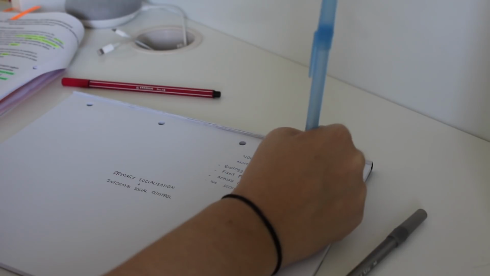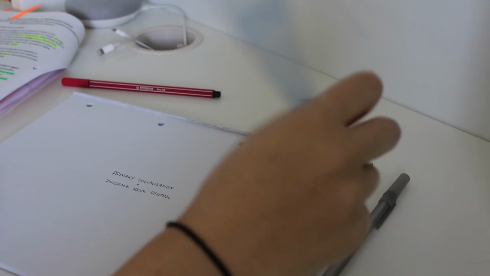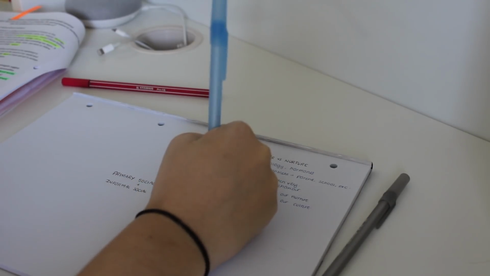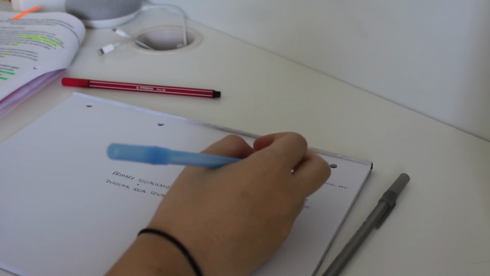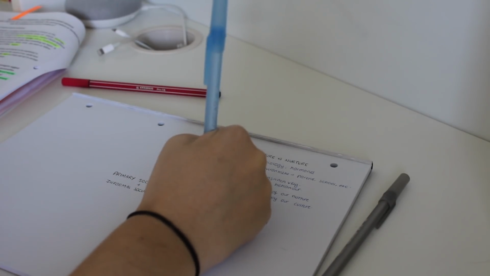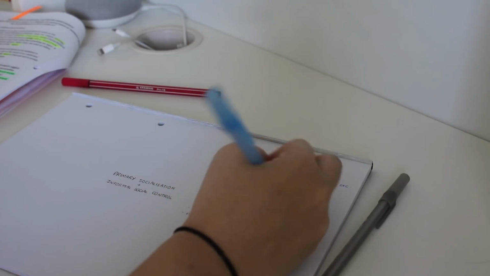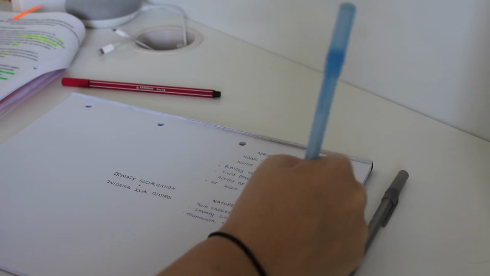I started off by making a mind map for sociology. I have an assessment coming up on Monday, so I thought I better make a mind map for it. This topic isn't actually in the assessment, I found out afterwards, but it's good to always be prepared. So this is on the topic of primary socialization and the nature versus nurture debate. So I was just making a mind map for that.